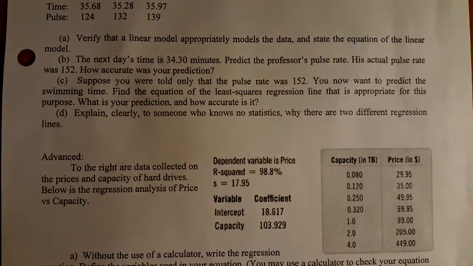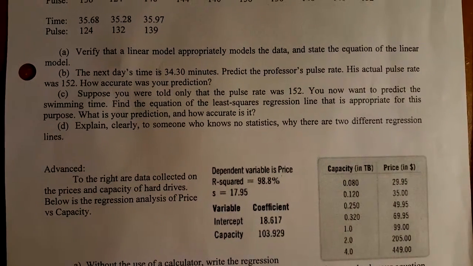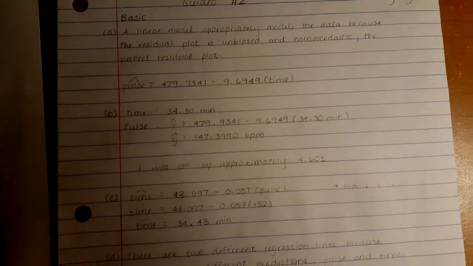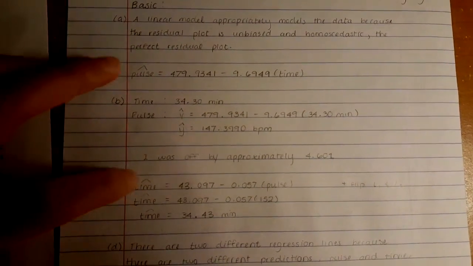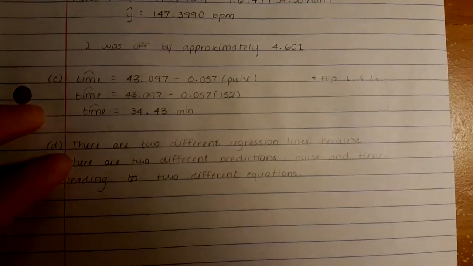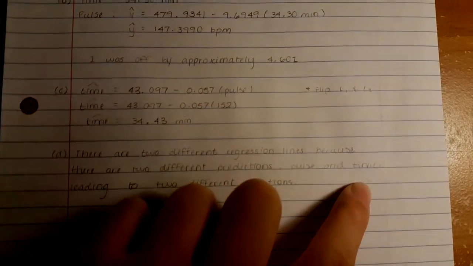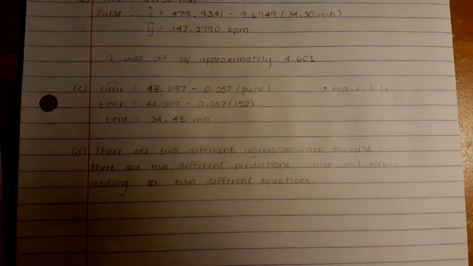And lastly, part D. Explain clearly to someone who knows no statistics why there are two different regression lines. So as you can see, there are two different lines, one for pulse and one for time. So the answer is, there are two different regression lines because there are two different predictions to be made for both pulse and time, leading to two different equations.